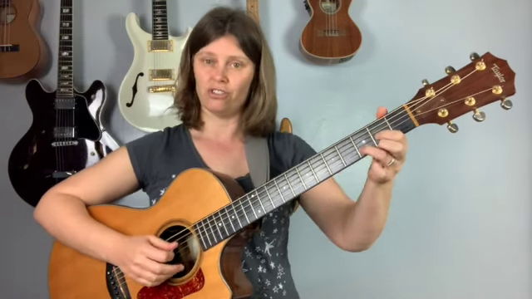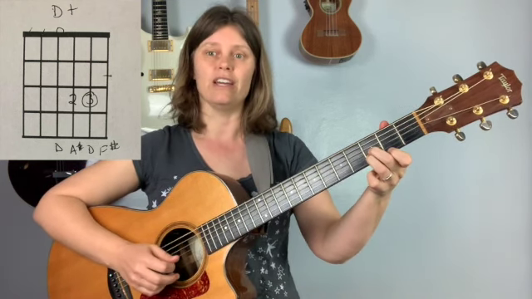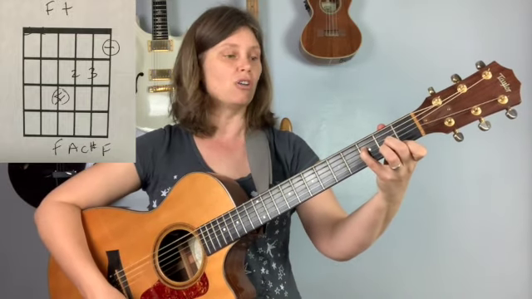And then you can start to do that with your basic chords that you know. So here's your D chord. The 5th of D is A, so we're going to move that up 1 fret to A sharp. Now we have a D augmented. How about with the F chord? We're going to find our 5th, which is C, and we're going to sharp that. Now we have an F augmented.